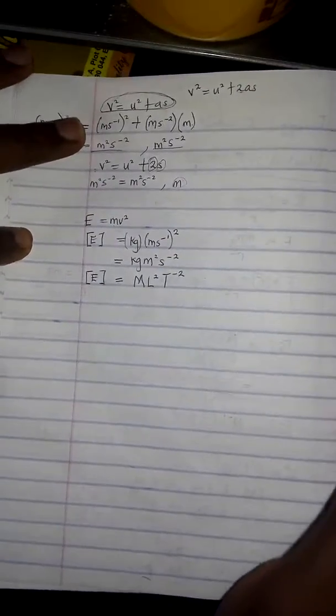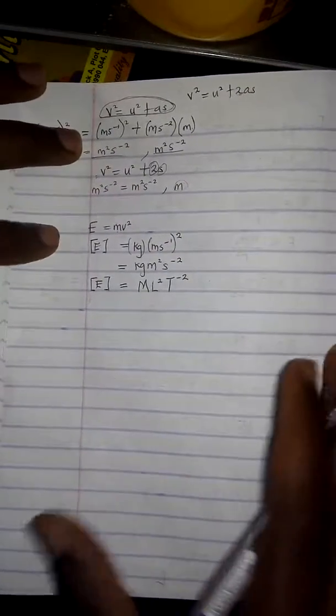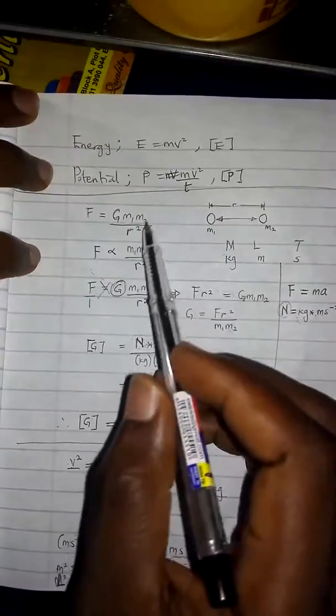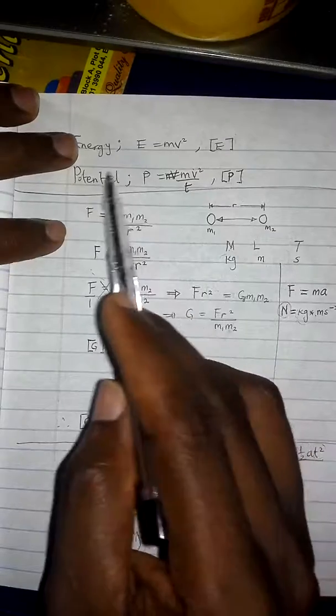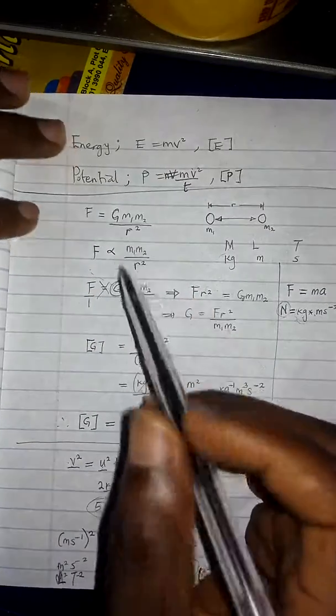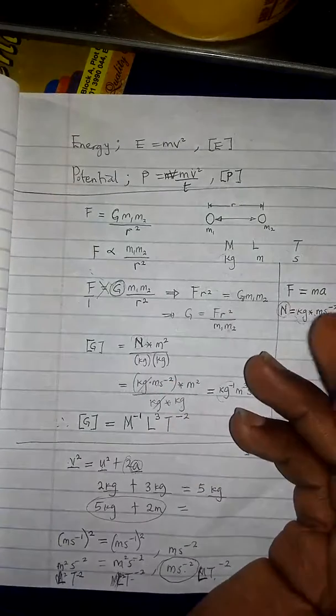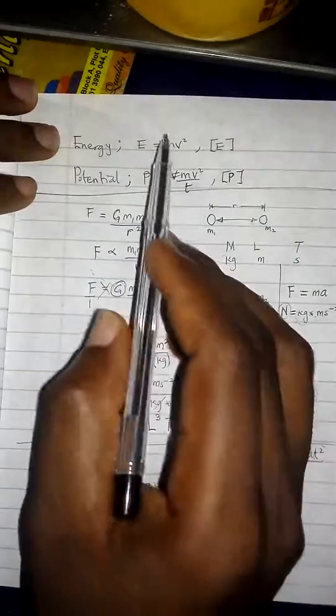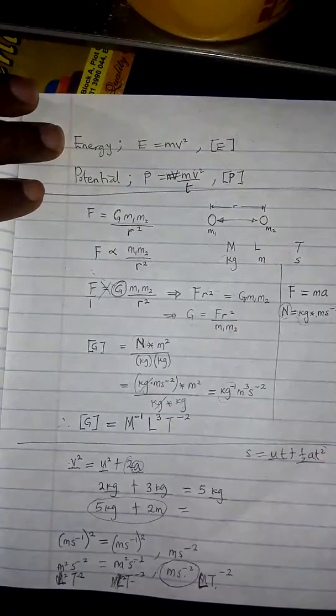Okay, so the next one is potential. In this case you have something like power. Power is rate of expenditure of energy. Power is energy over time, so that's exactly what you have here as potential, so it is actually power.